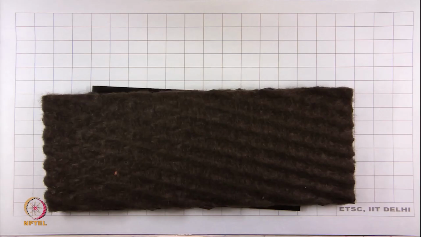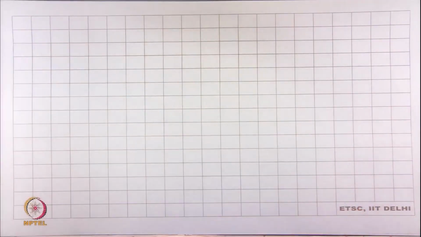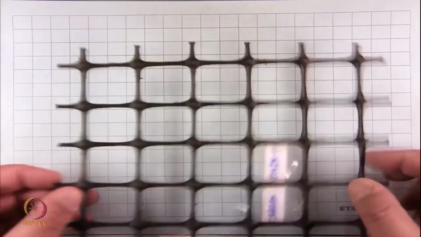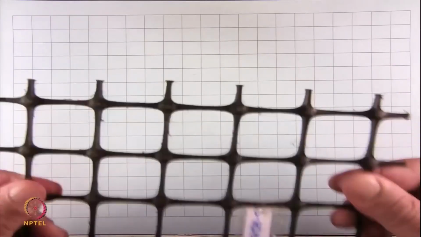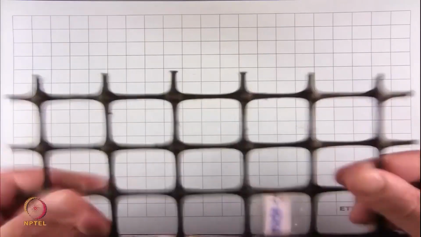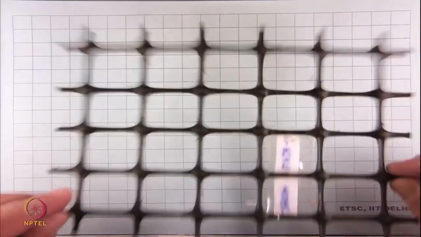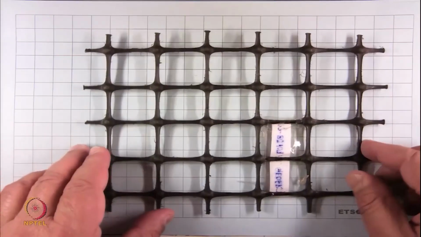drain away the water. And before I move away from here, I also want to show you one more material which looks like this. It is called a geogrid. It's a very strong material. If I gave it to you with your eyes closed, you would have said, sir, this is some metallic mesh. It's a reinforcing material called a geogrid. This also you will study later, but we will introduce it to you in this class.